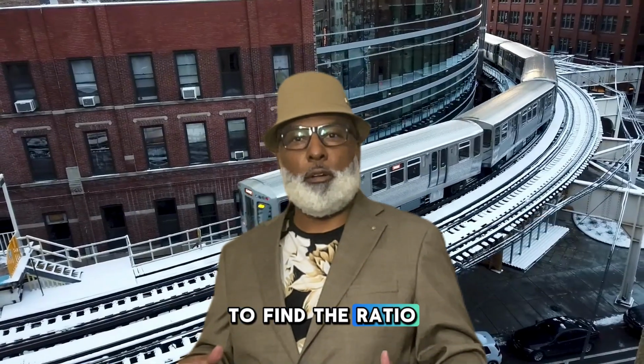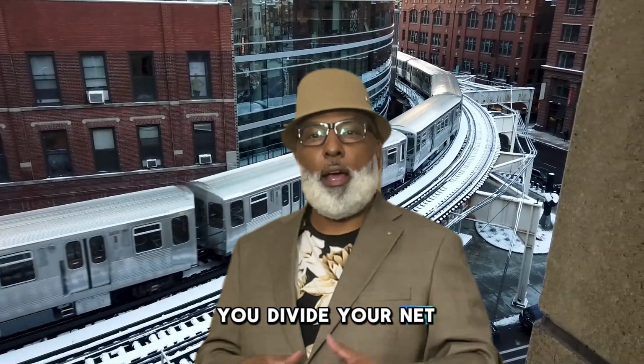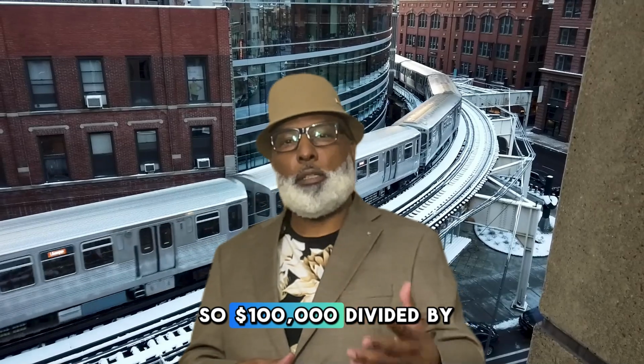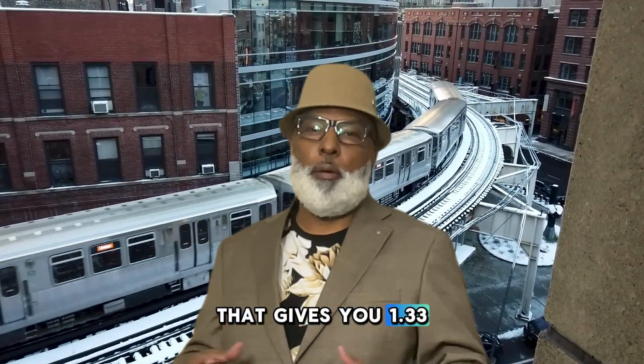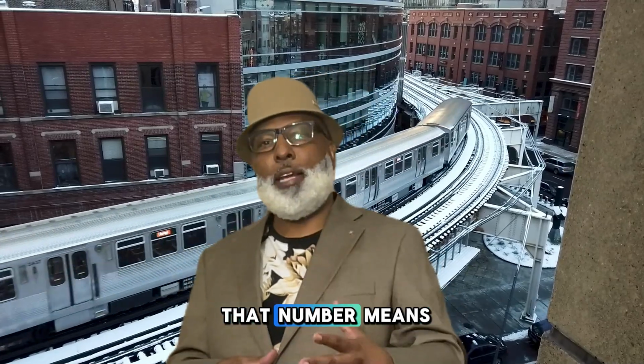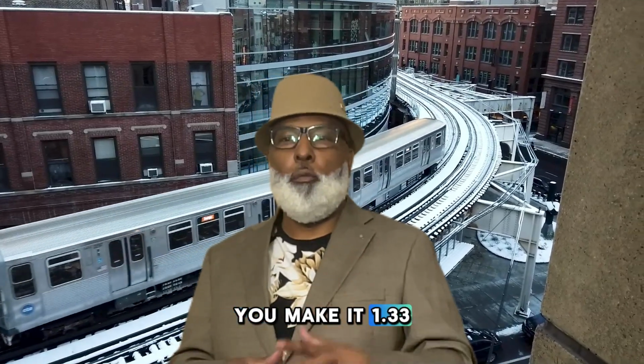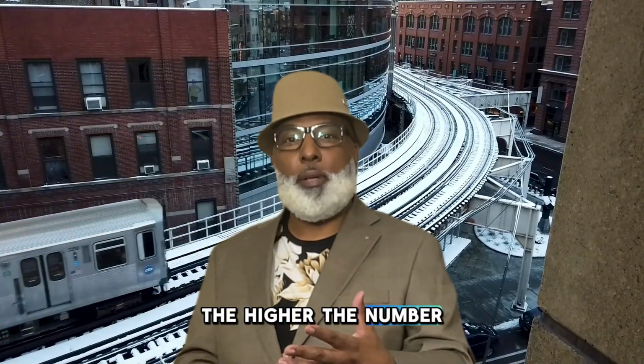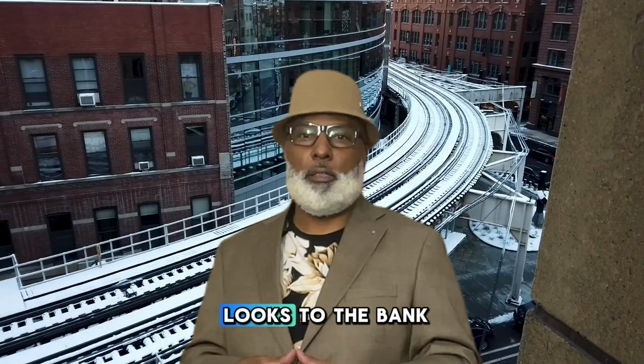To find the ratio, you divide your net operating income by your debt service. So $100,000 divided by $75,000 gives you 1.33. That number means you're making 1.33 times your debt payment. The higher the number is, the safer the deal looks to the bank.